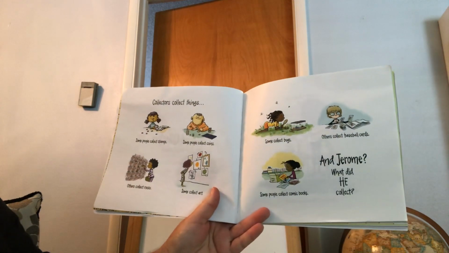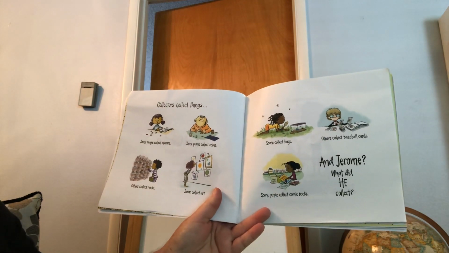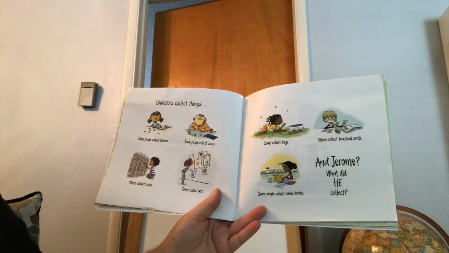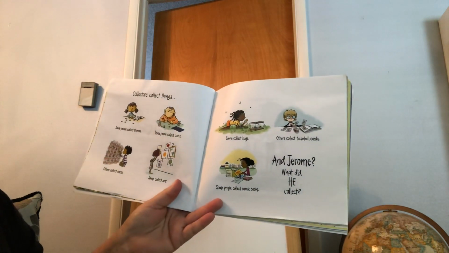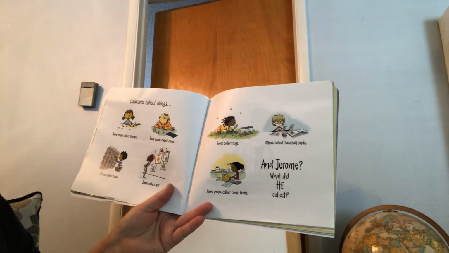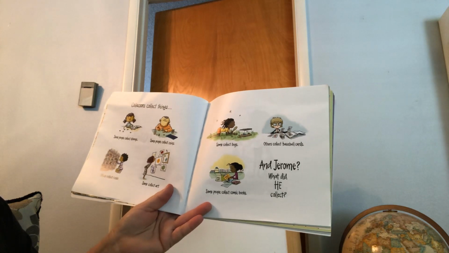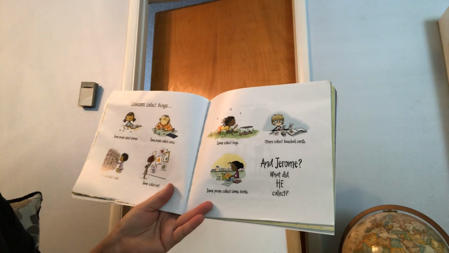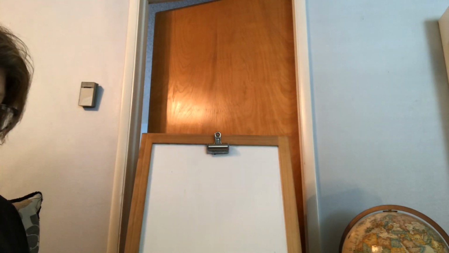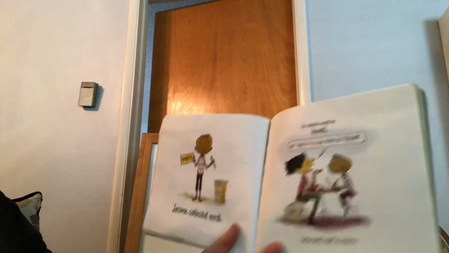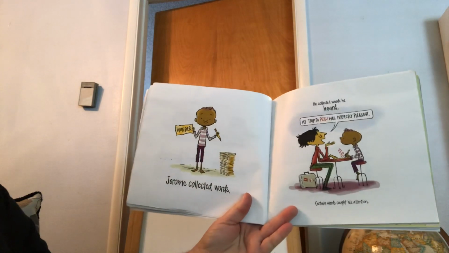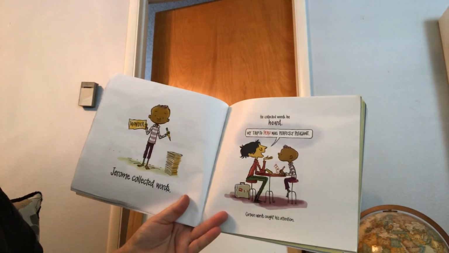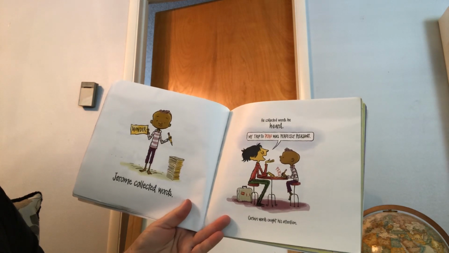Collectors collect things. Some people collect stamps, some people collect coins, others collect rocks, some collect art. Some collect bugs, others collect baseball cards, some people collect comic books. And Jerome? What did he collect? Jerome collected words. He has wonder right there. He collected words he heard.